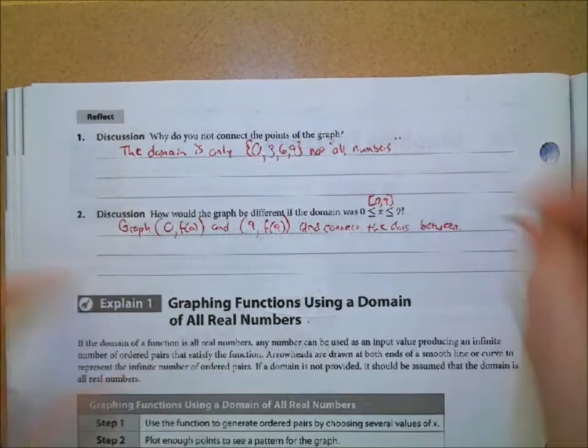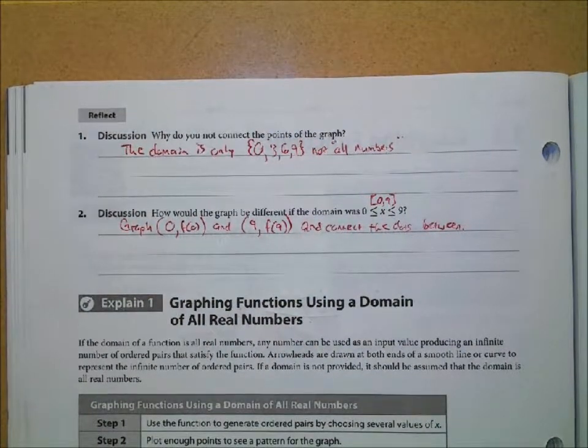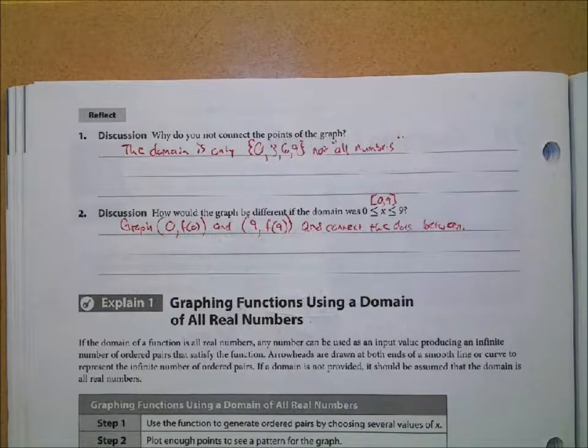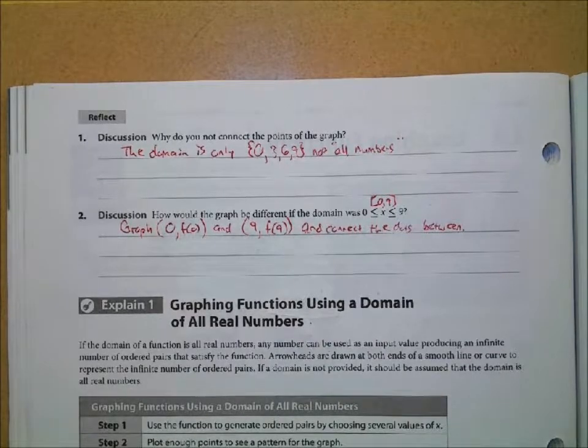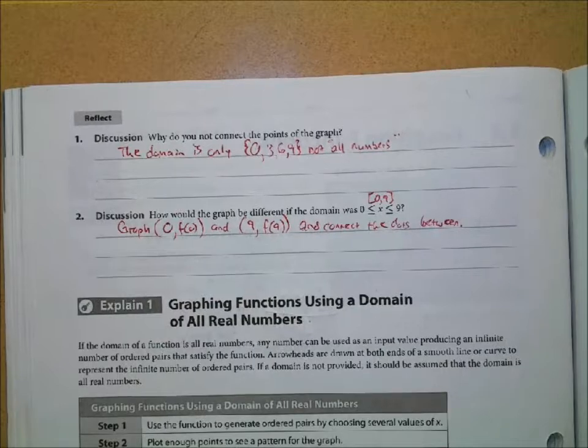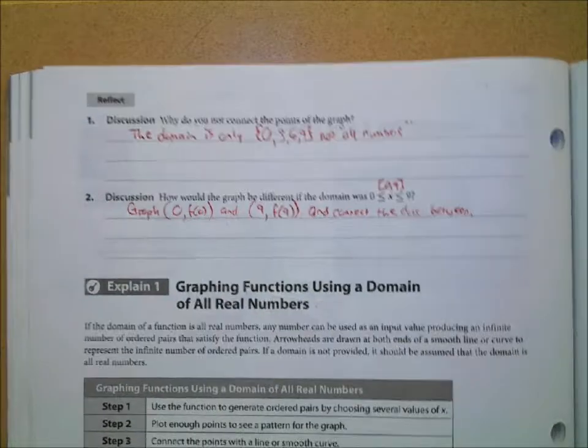We wouldn't draw arrows at each end because arrows mean it goes on forever. So we'd only connect the graph at (0, f(0)) and (9, f(9)). We connect those dots and everything in between them, but we wouldn't go outside those points because, again, we're between 0 and 9. That's how the graph would look different. So there's an example of how you would connect the dots. Let's continue and look at another example.